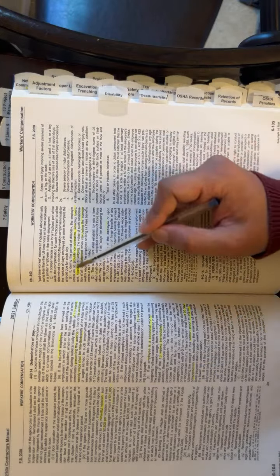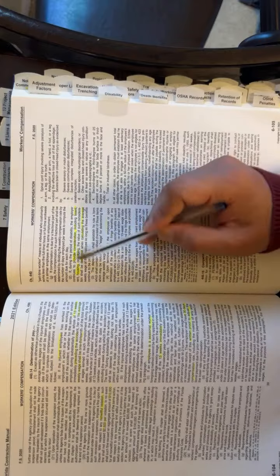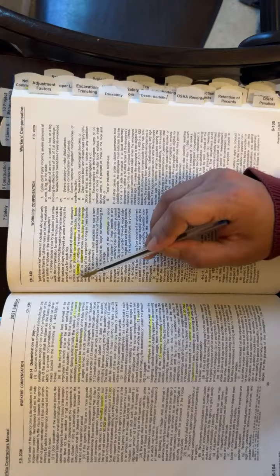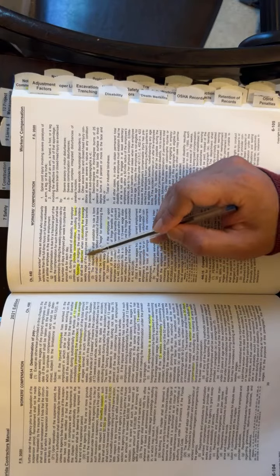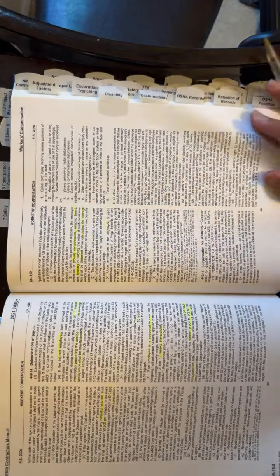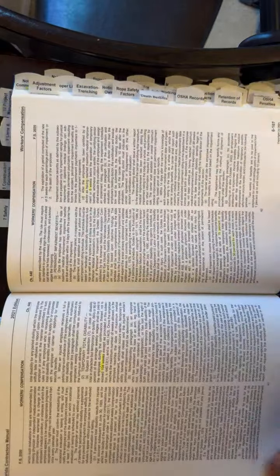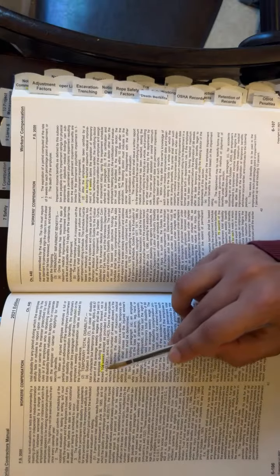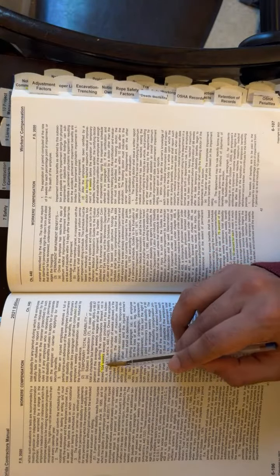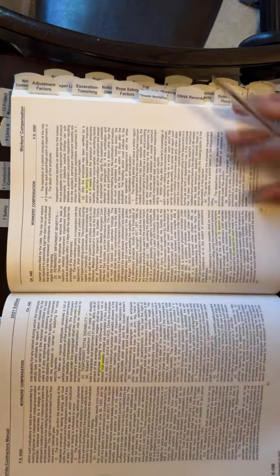6105. 2. To provide consideration including board, rent, housing, or lodging shall be deducted when calculating the average weekly wage. 6106. 2A, 104 weeks except as provided.